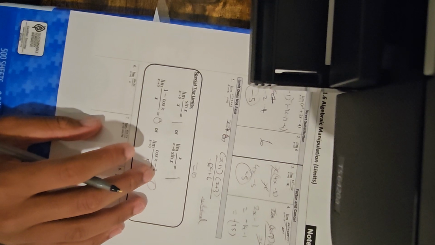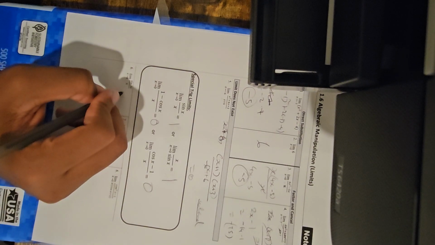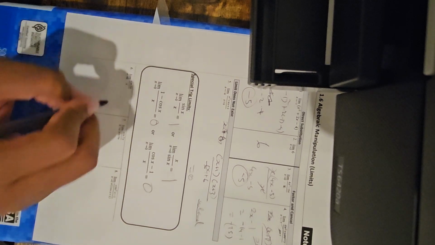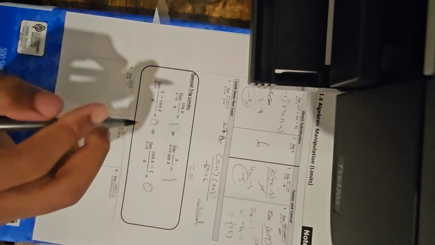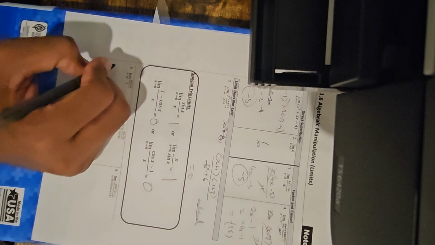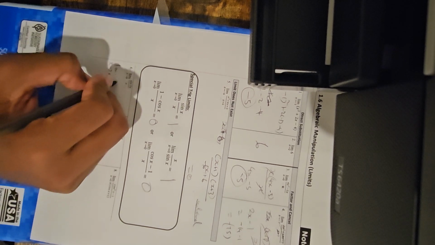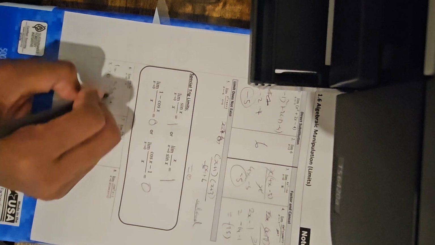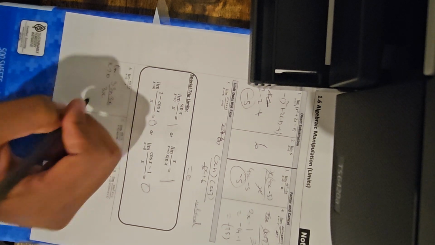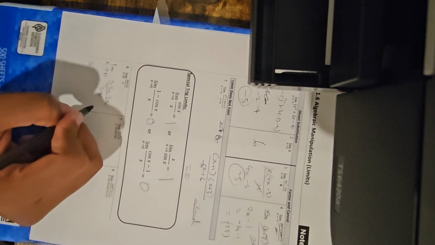So the limit of sine 3x over x, like we said, is actually going to be 3, because you basically just multiply this by 3. But then we would have to take the limit as x approaches 0 of 3 sine 3x over 3x, which would be 3 times, since we just multiplied it.